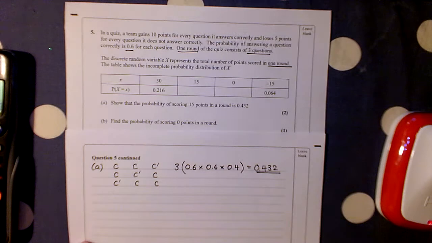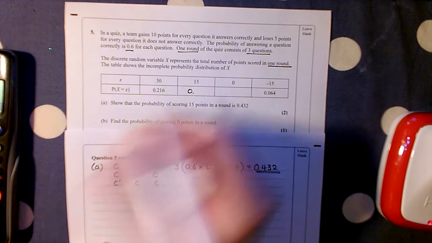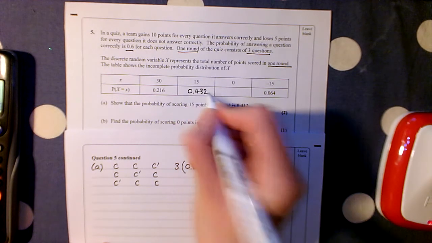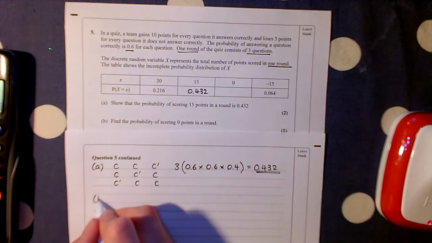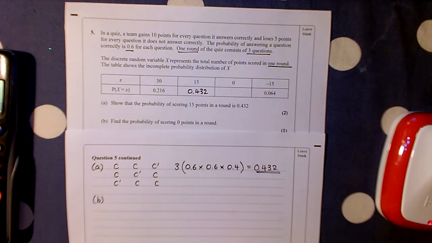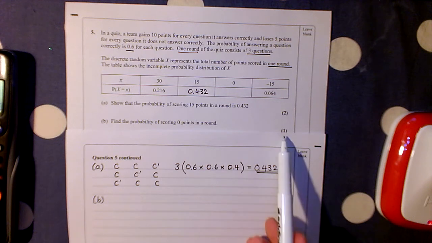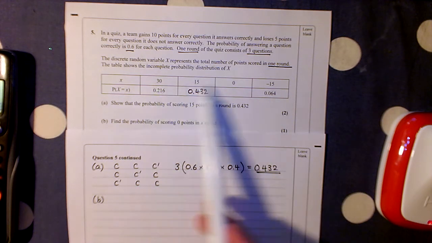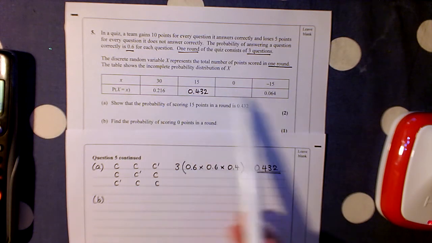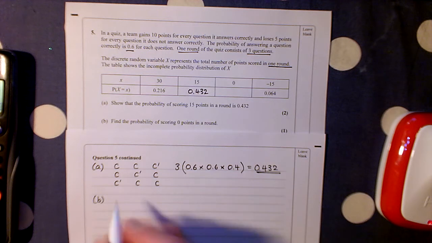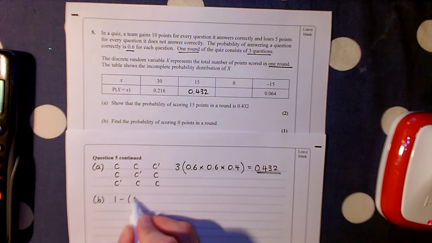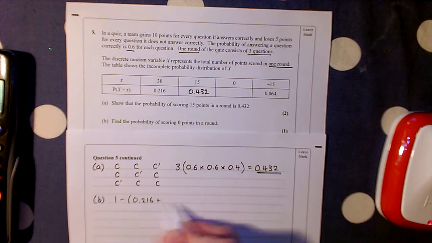Part B. So I'm going to write this one into here now, actually. Part B says, find the probability of scoring 0 points in a round. So we could do a calculation like this again, but it's only worth 1 point. We know that this table covers all the options, and we know that probabilities have to add up to 1. So the quickest thing to do will be 1 take away the other probabilities.